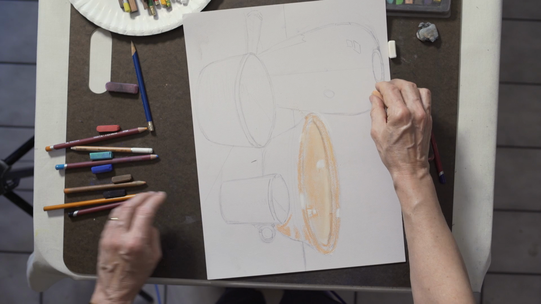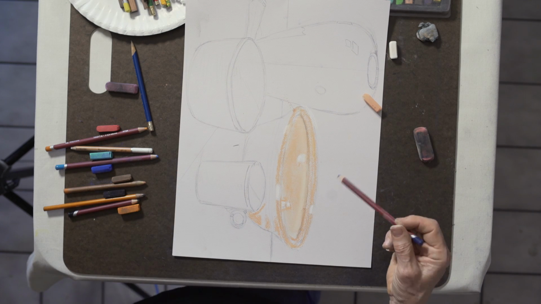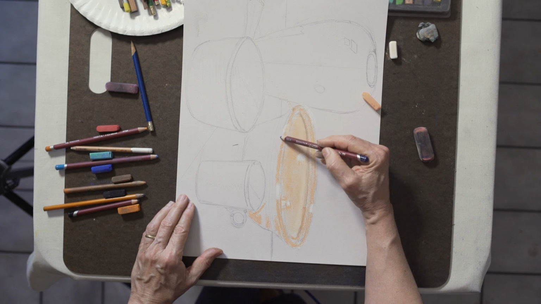Now under the rim, there are some shadows. So I'm going to go under here.